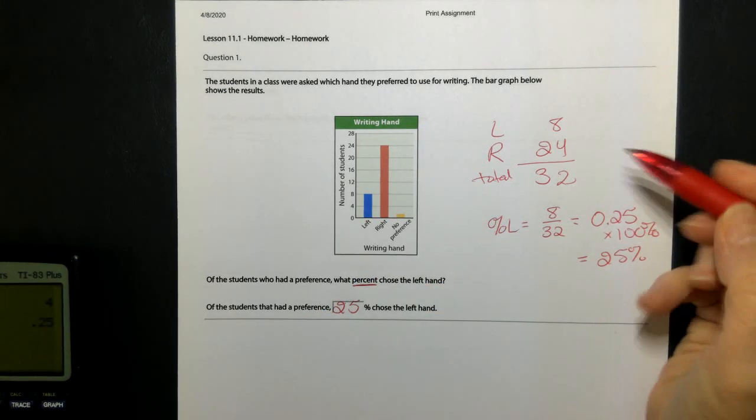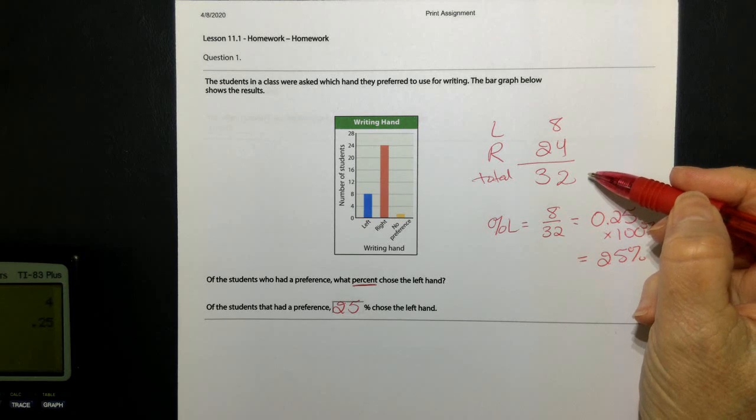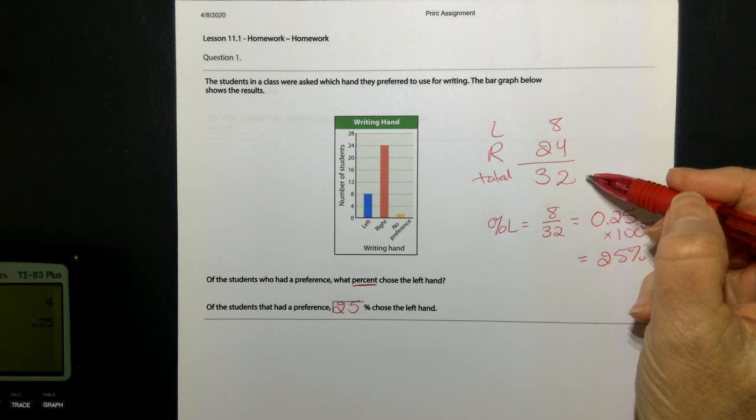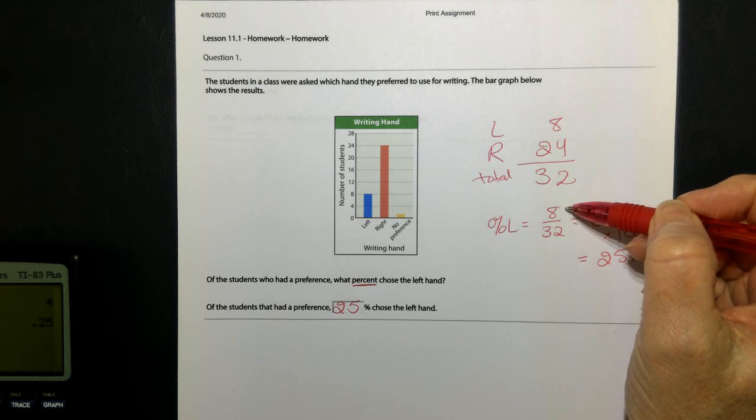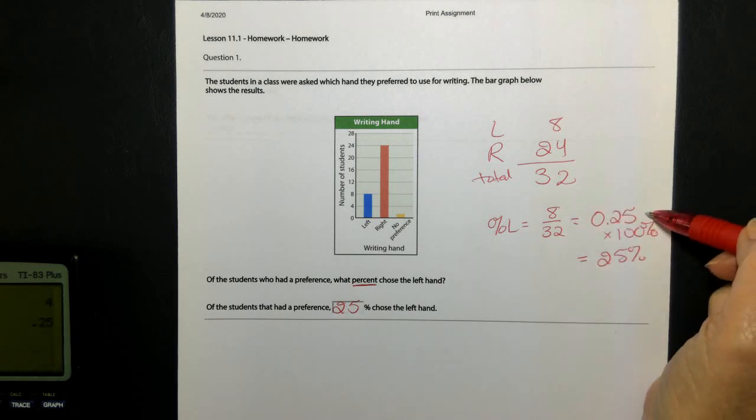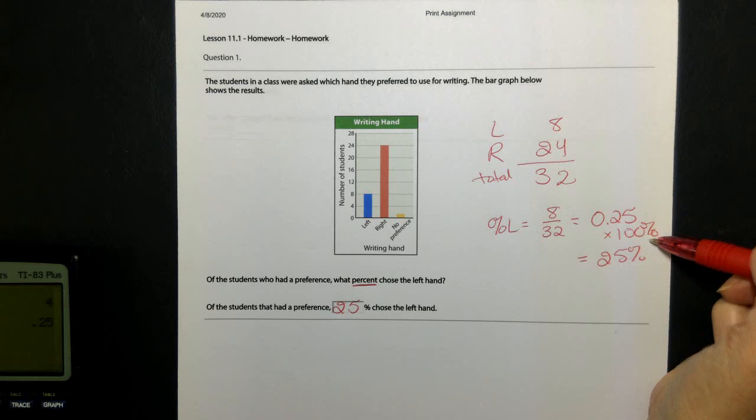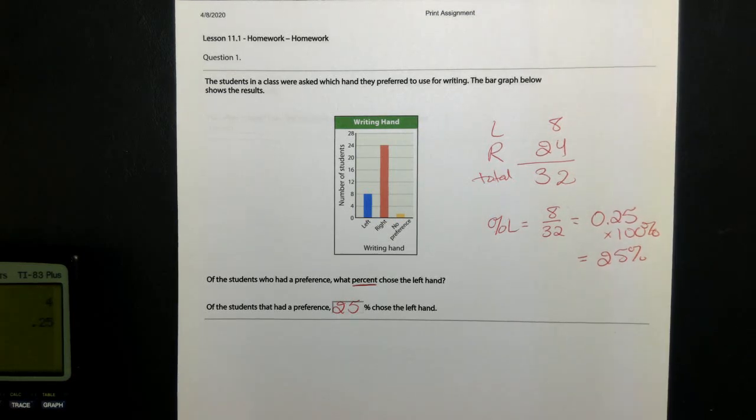So the first thing you needed to do is get the total number of points, 32, find the fraction of left over total, and that will be in decimal, then convert it to percent by multiplying that by 100. All right, let's go on to number 2.